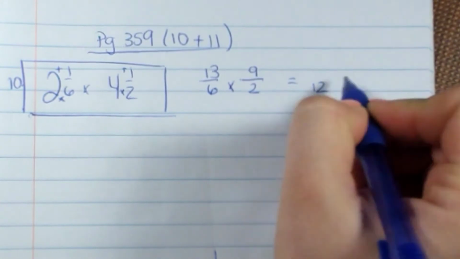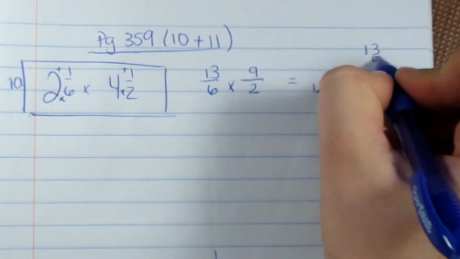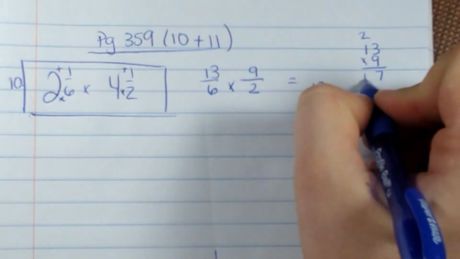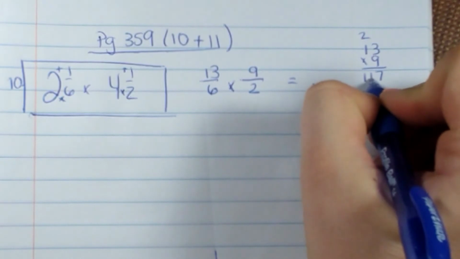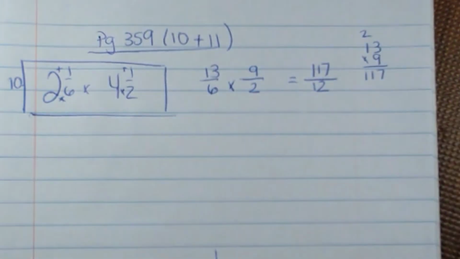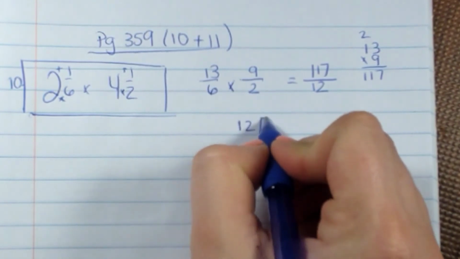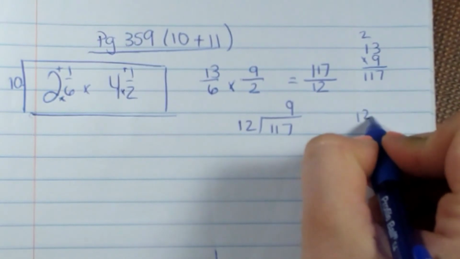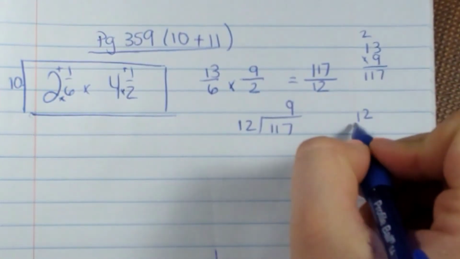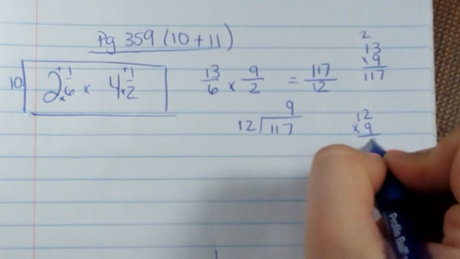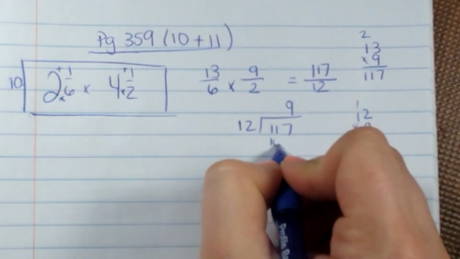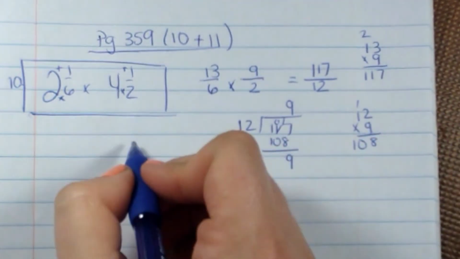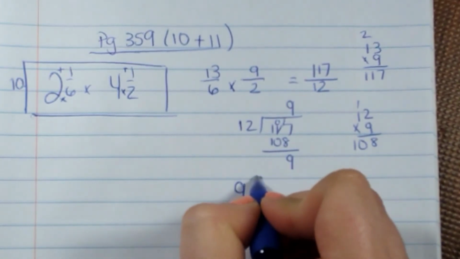I'm going to have 12 in the denominator. And I'm going to do 13 times 9 over here. It's 117. How many times does 12 go into 117? It goes in 9 times, because 10 would be 120. It's 108. So we have 9 and 9/12.